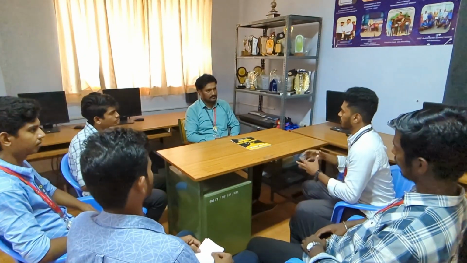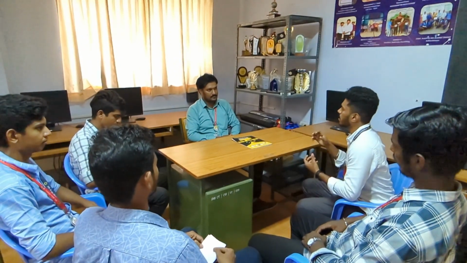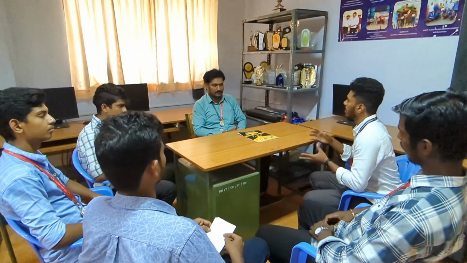So we have a great solution: if the plant is diseased, take a picture of it, and our machine learning algorithm will search for it and give the correct disease name. We have incorporated 2,400 diseases, mostly affecting tomato leaves.